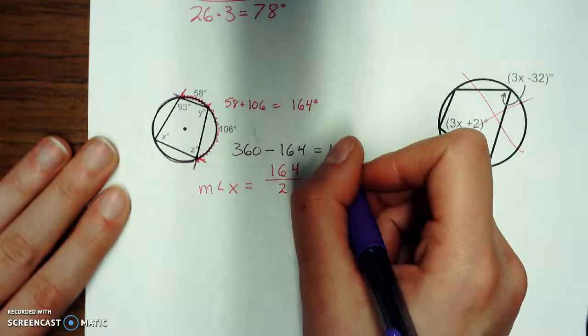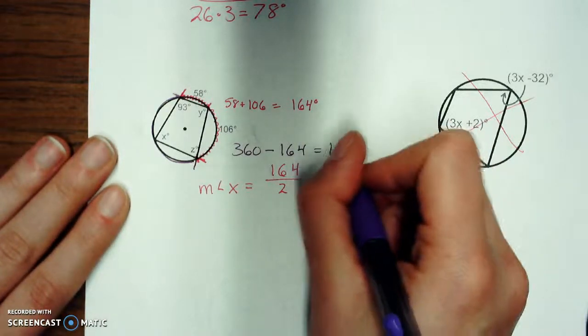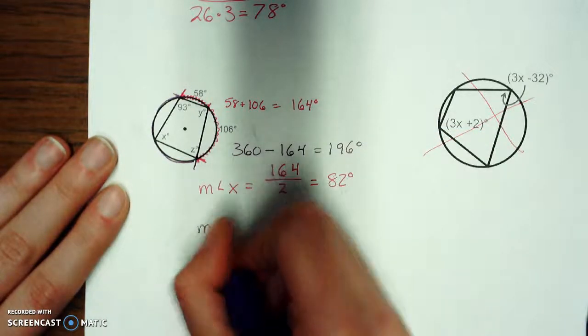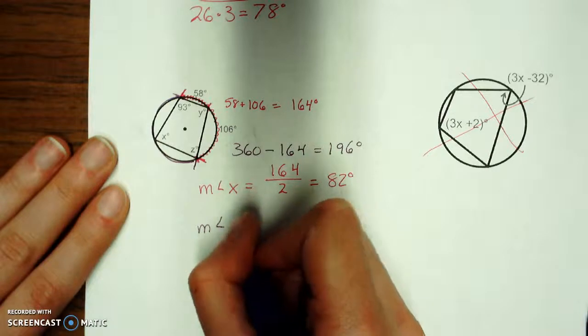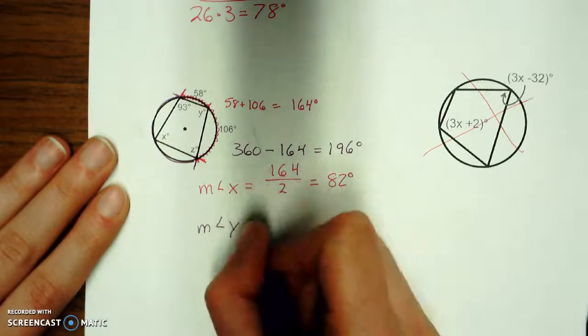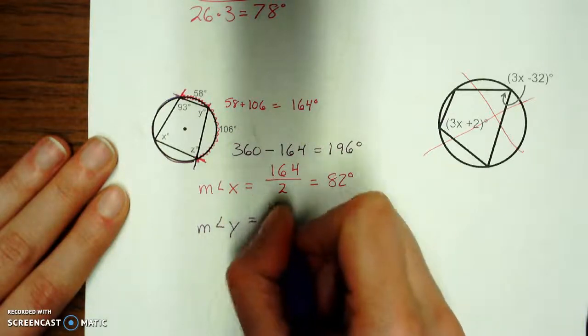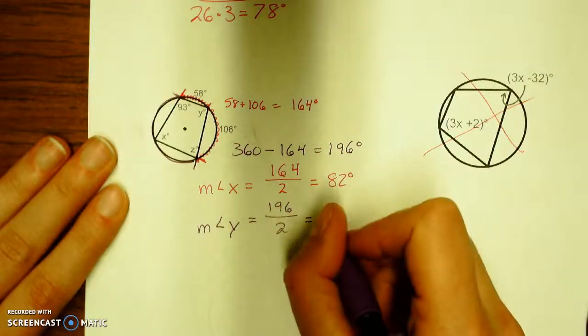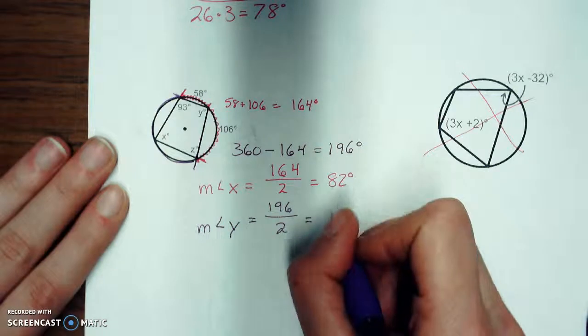So that arc is equal to 196 degrees. So the measure of angle y is 196 degrees divided by 2, and that is, of course, 98 degrees.